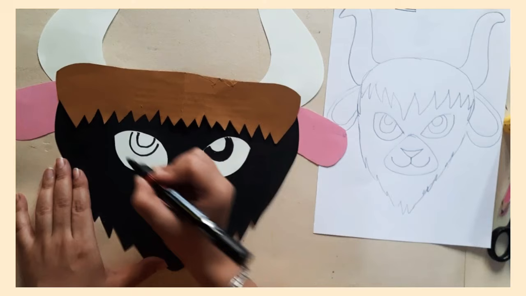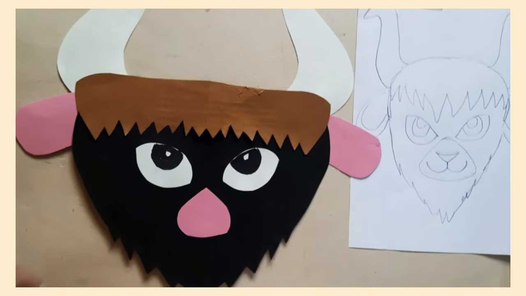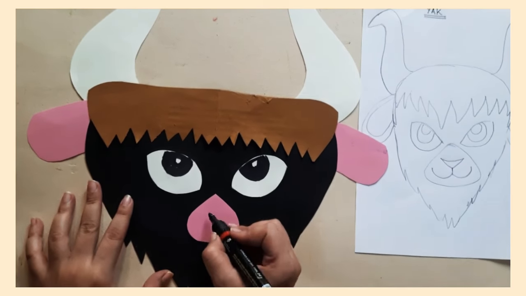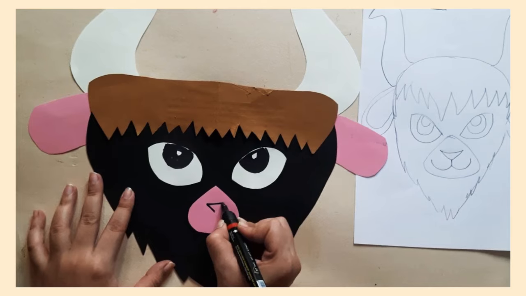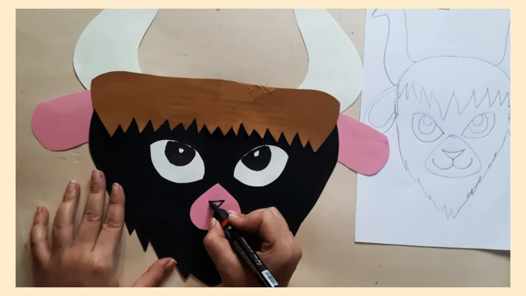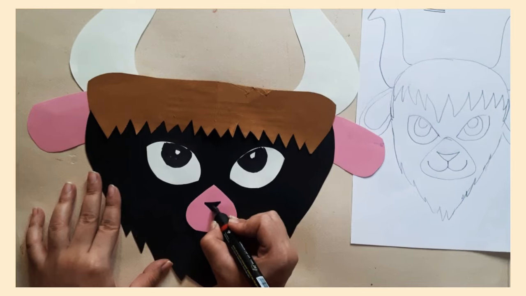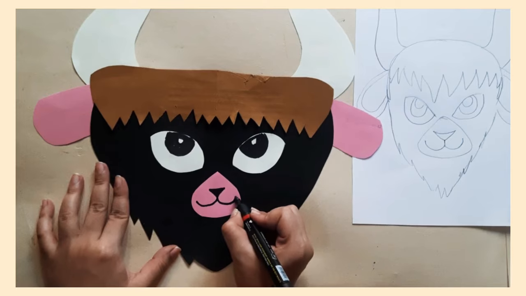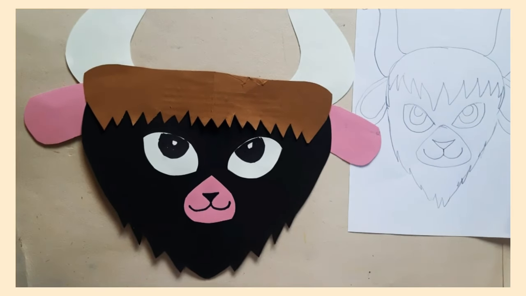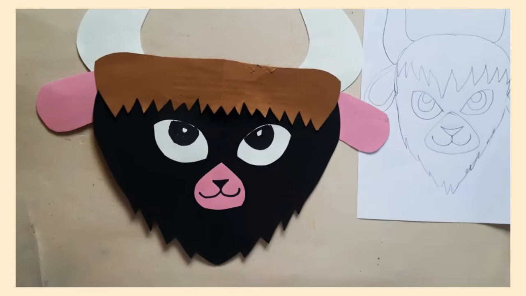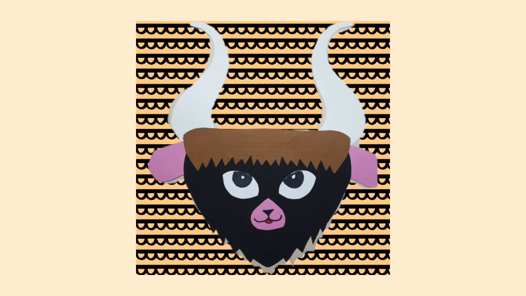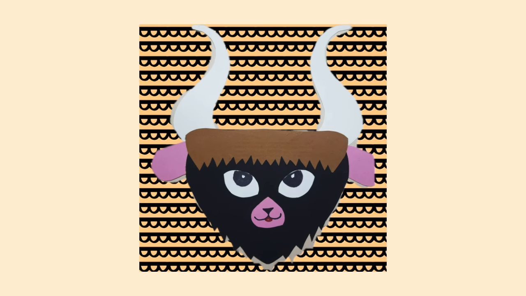And I've left a little highlight. And then coming to the nose, this can be done with a black or a brown, whatever you prefer. And then I want to use a bit of red. And my YAK from Sikkim is ready. I hope you all enjoyed making.